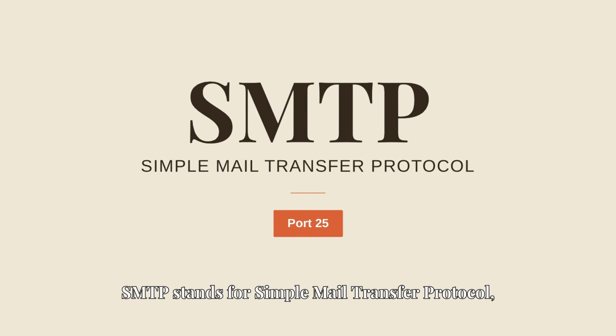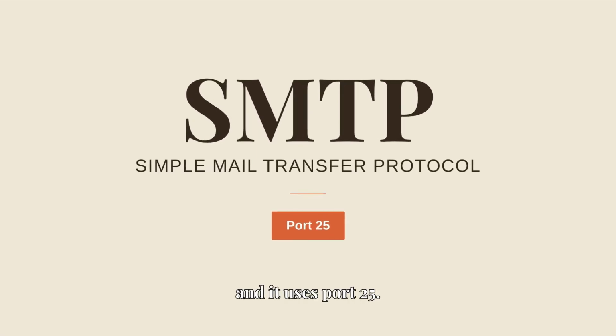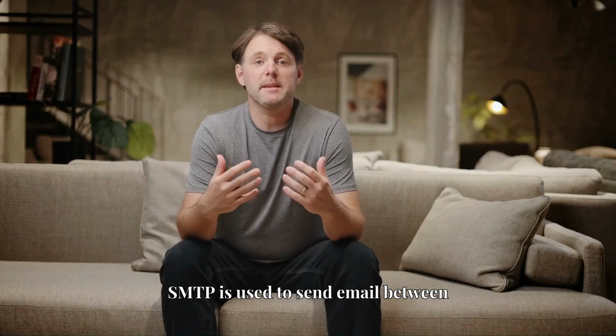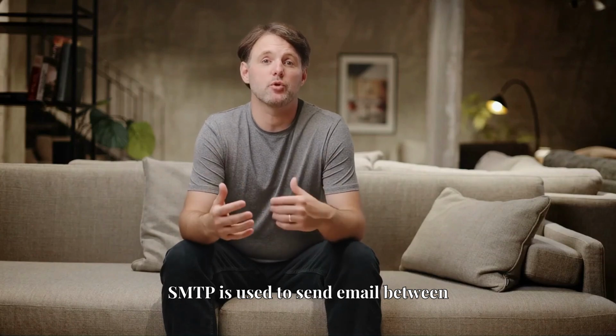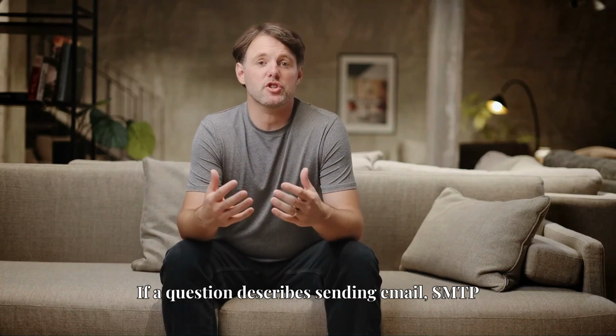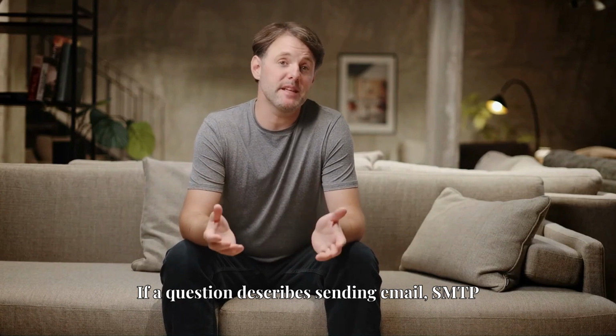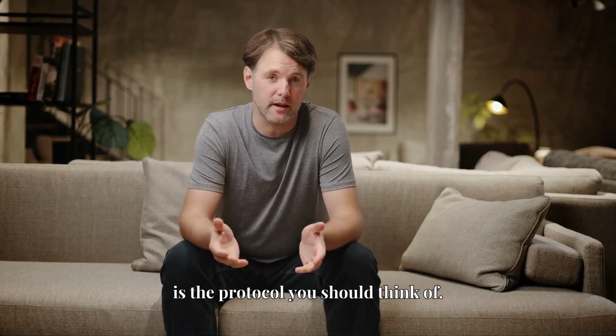SMTP stands for Simple Mail Transfer Protocol, and it uses port 25. SMTP is used to send email between mail servers. If a question describes sending email, SMTP is the protocol you should think of.